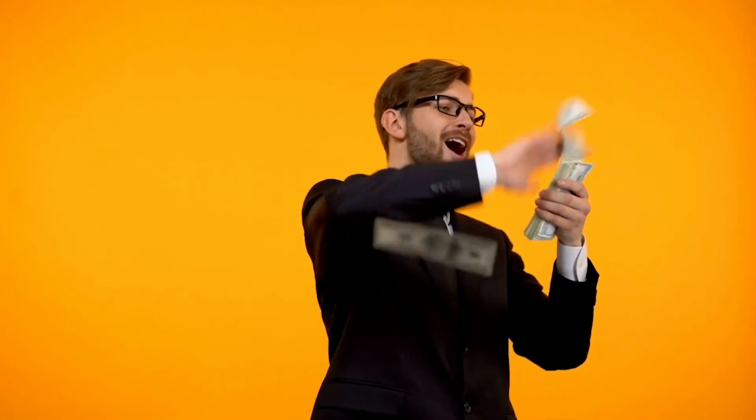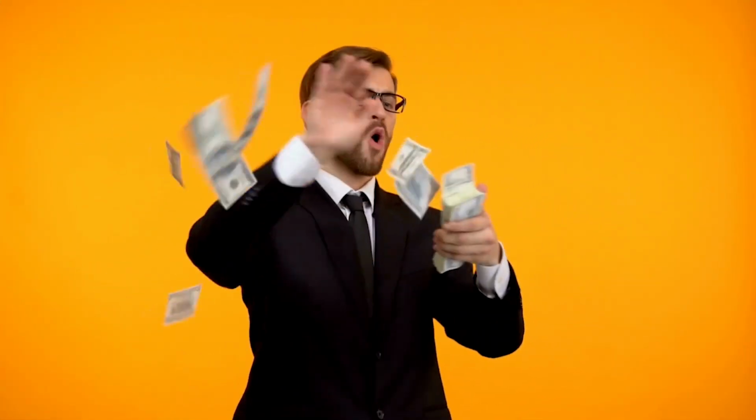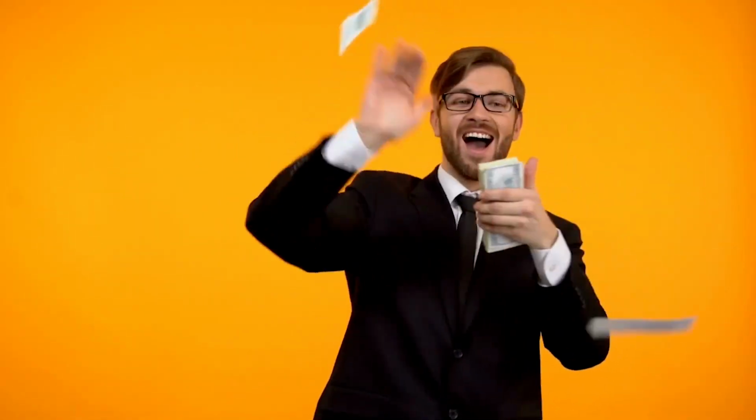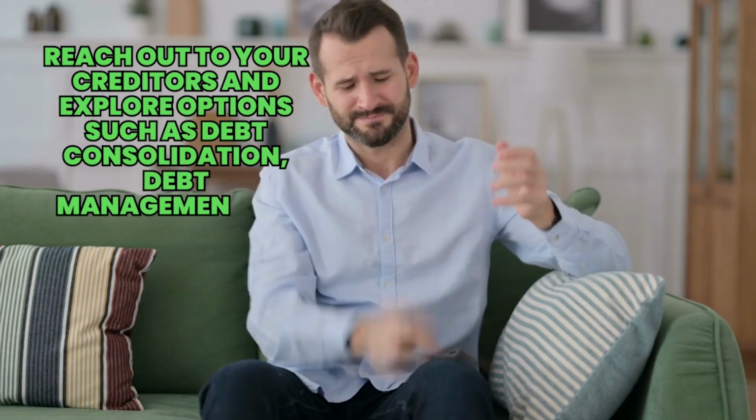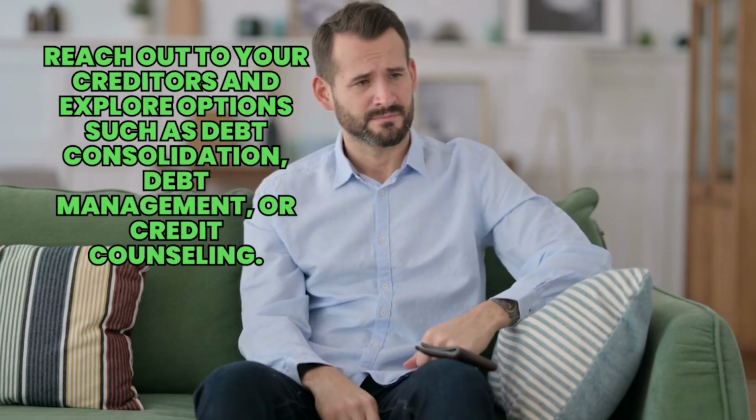If you find that you're consistently spending more than you can afford, it's important to make changes to your spending habits. Consider cutting back on unnecessary expenses and creating a budget to help you stay on track. Additionally, if you're struggling to make your payments, reach out to your creditors and explore options such as debt consolidation, debt management, or credit counseling.